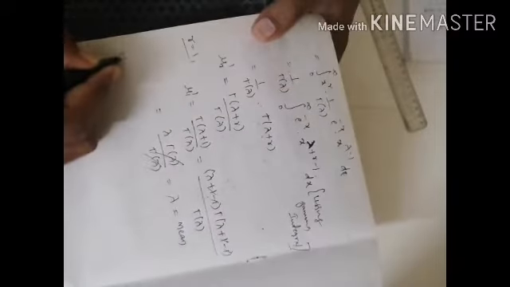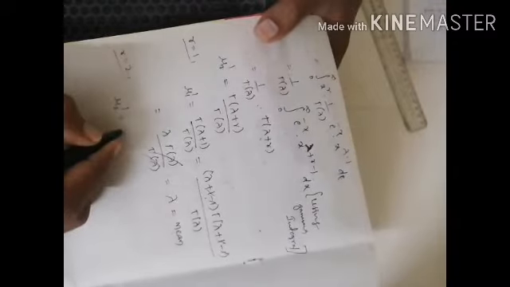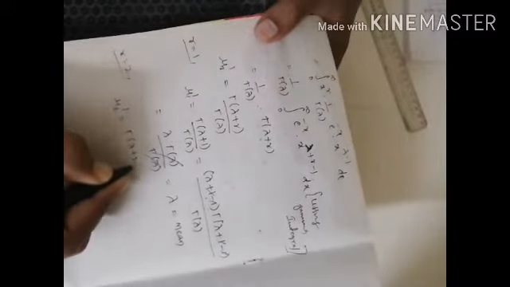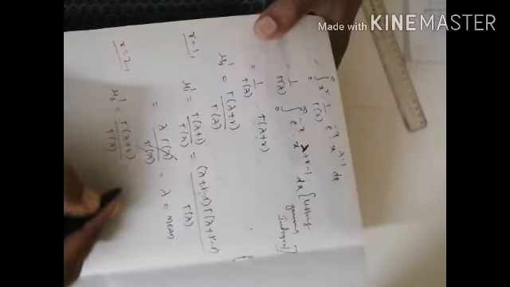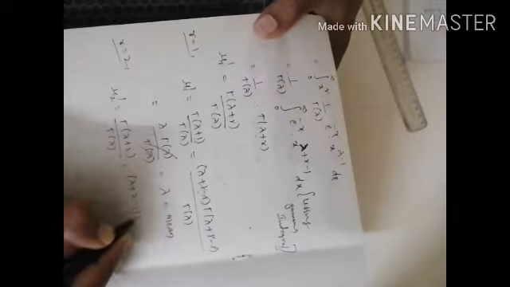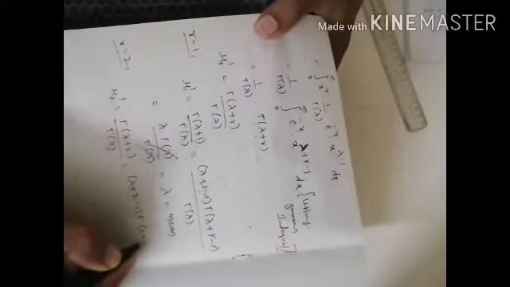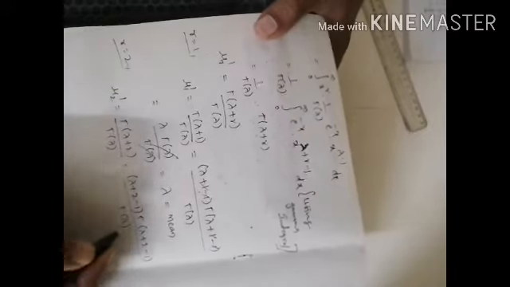Next simply substitute r is equal to 2, we find mu 2 dash, that is gamma of lambda plus 2 by gamma of lambda, that is equal to lambda plus 2 minus 1 into gamma of lambda plus 2 minus 1 by gamma of lambda.